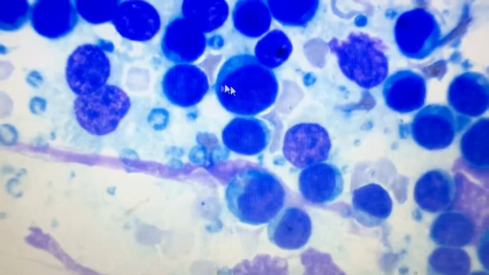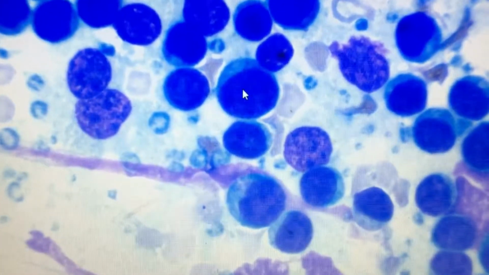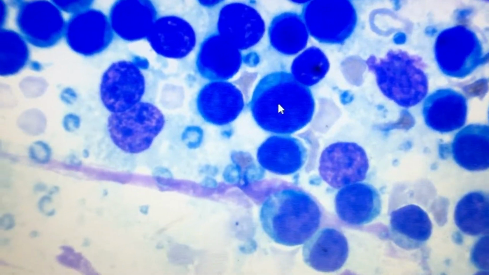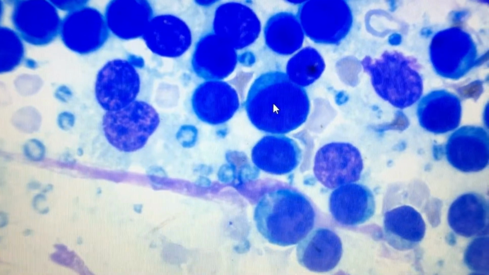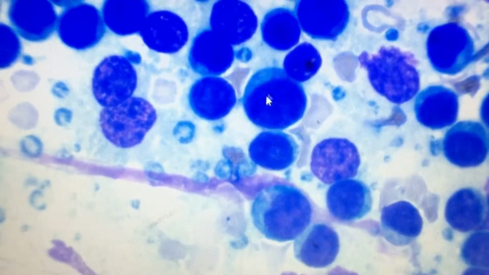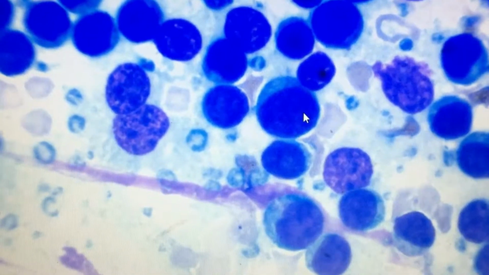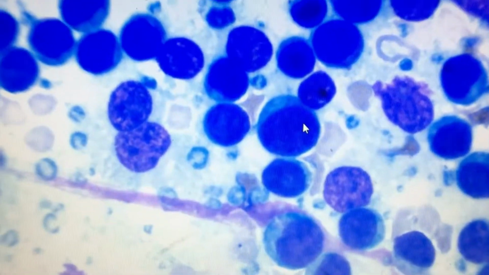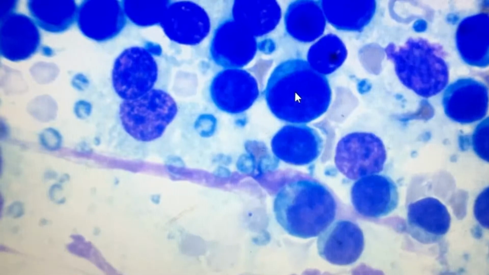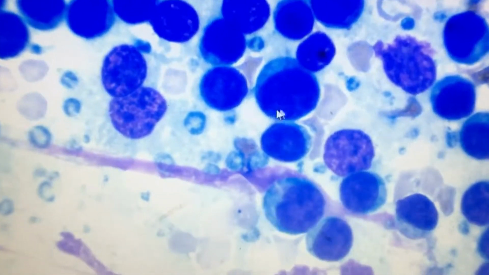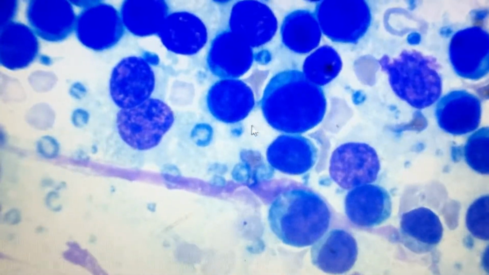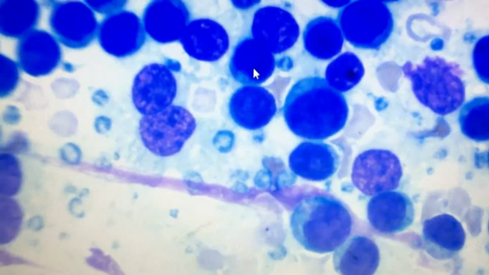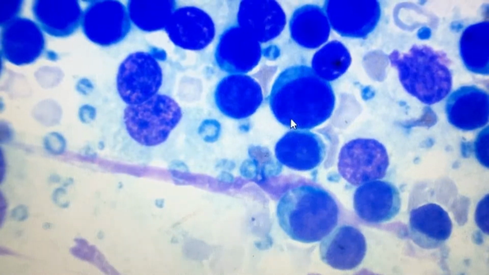And as I move the slide this way, you can see this lymphocyte. This is comparatively bigger than the small lymphocyte. This is called a medium or large lymphocyte. Usually medium lymphocytes are almost 2 to 2.5 times bigger than the RBC, and they also have high nucleus to cytoplasmic ratio.